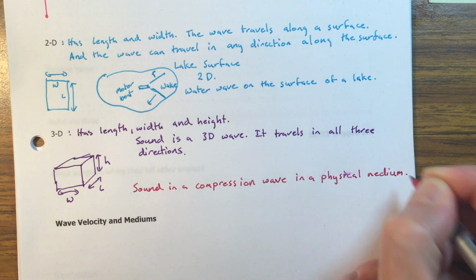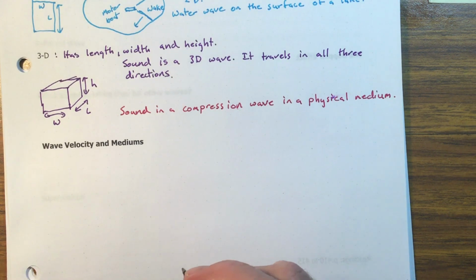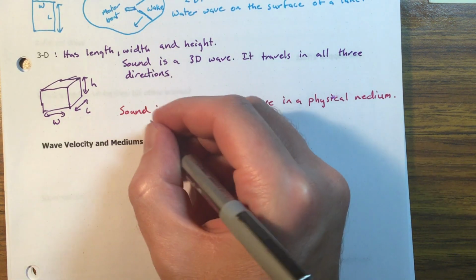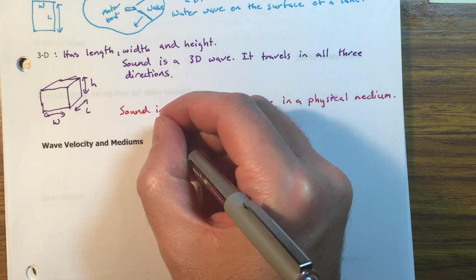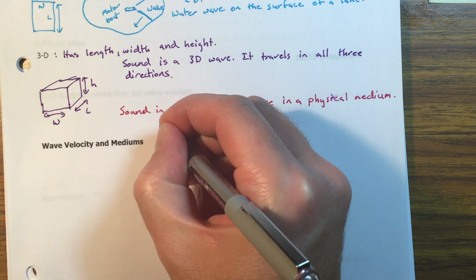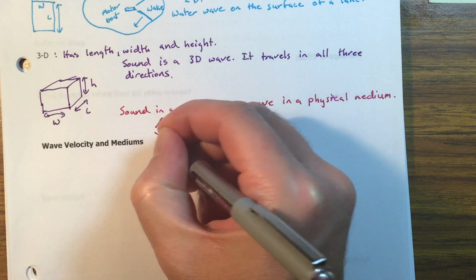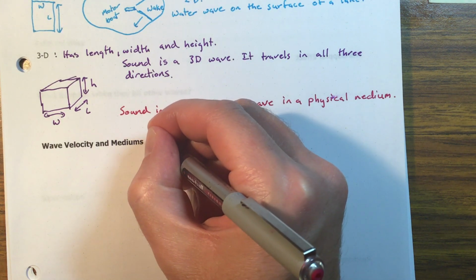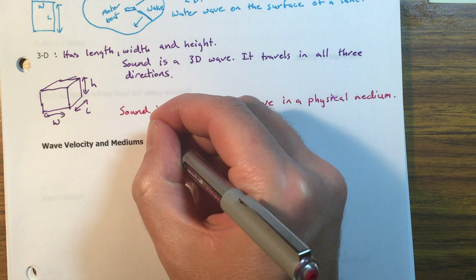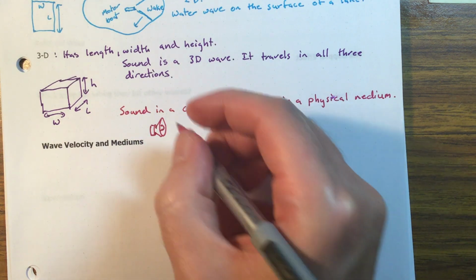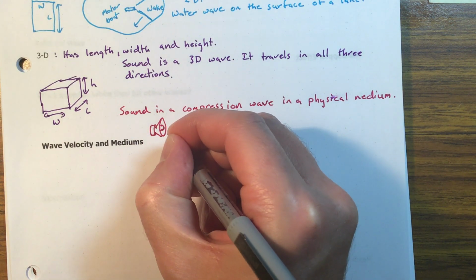That medium can be air, it can be steel, it can be water, doesn't matter. So we're going to draw this picture again. We've got a speaker like this. There's my speaker cone. There's the magnet. Now the speaker cone vibrates back and forth.